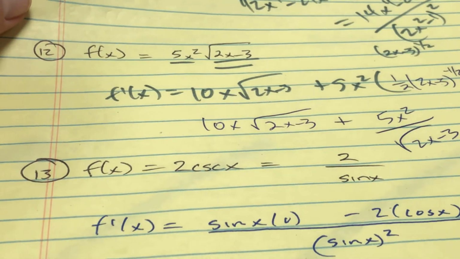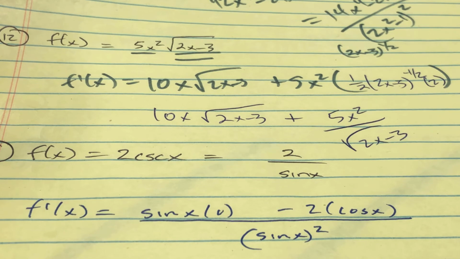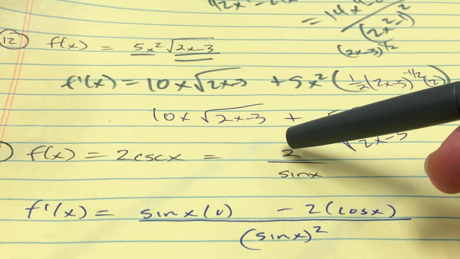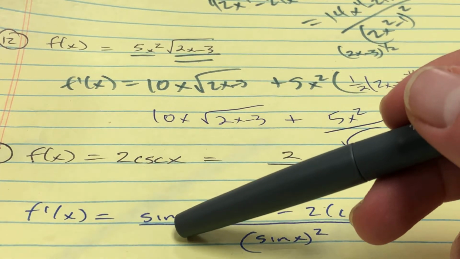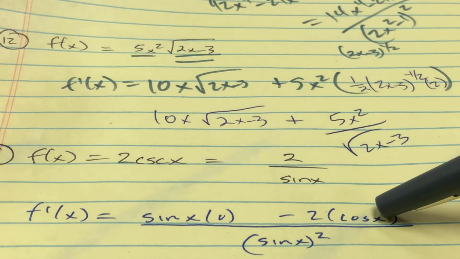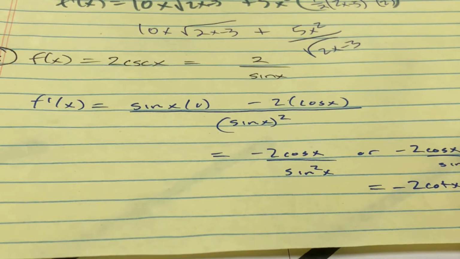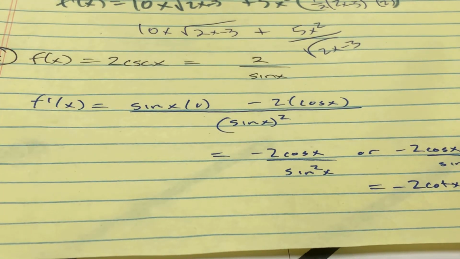Lastly, what happens if I gave you like 2 cosecants? If you don't have the derivative of cosecant memorized, you're going to call it 2 over sine. So we can use quotient rule. So low, derivative of 2 is 0, minus high, derivative of low is cosine, all over the square of what's below. So I have negative 2 cosine divided by sine squared x.